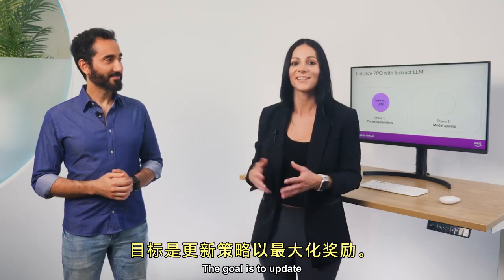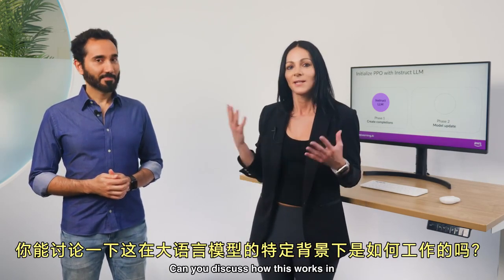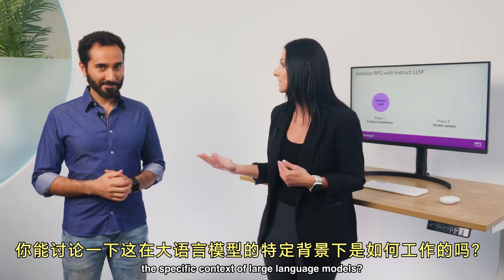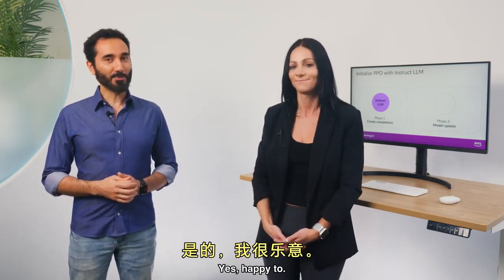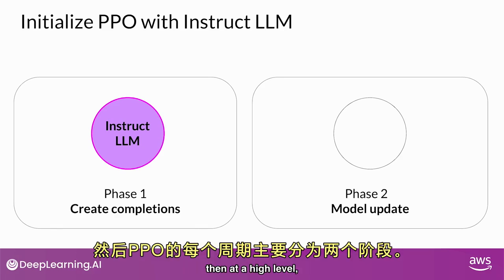Okay, so the goal is to update the policy so that the reward is maximized. Can you discuss how this works in the specific context of large language models? Yes, happy to. You start PPO with your initial instruct LLM. Then at a high level, each cycle of PPO goes over two phases.